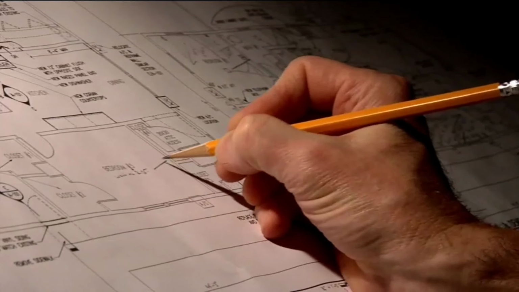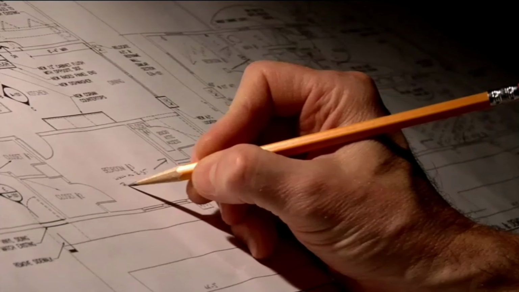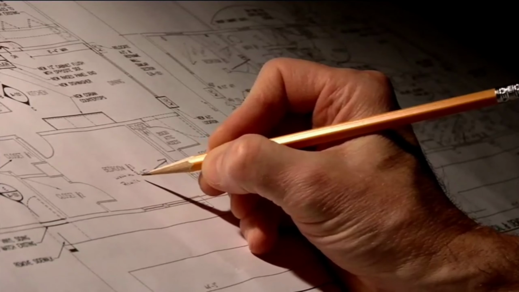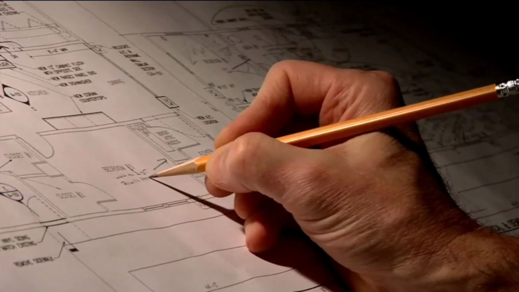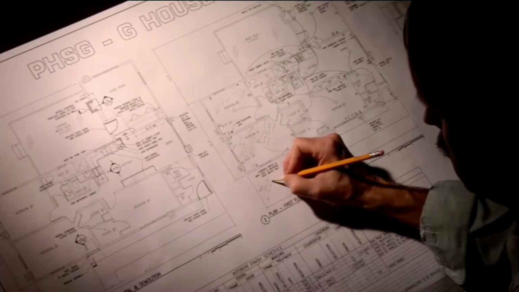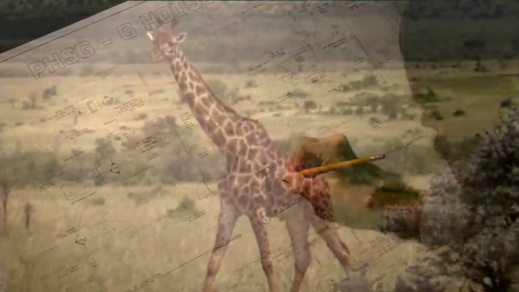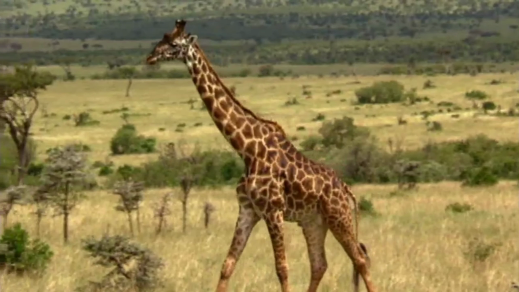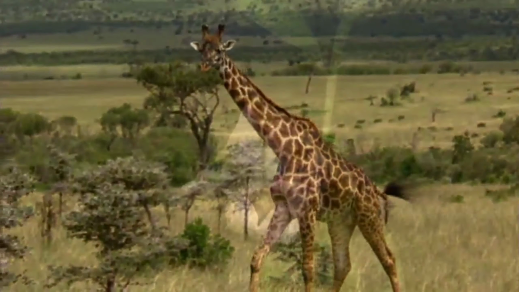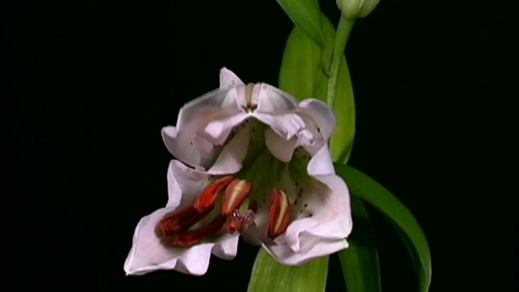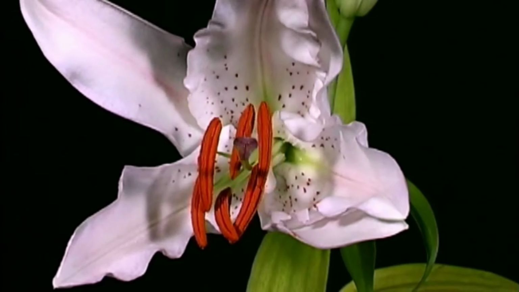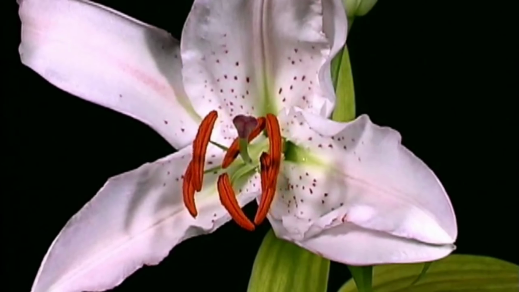Creating a set of blueprints for the construction of a house requires that the architect consider each individual detail. But he must also ensure that everything harmonizes with the overall design. What about the design of life? Do we also see evidence of careful planning and an overall harmony between living things?